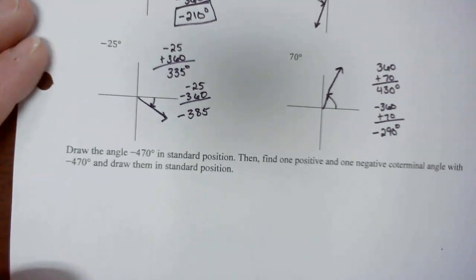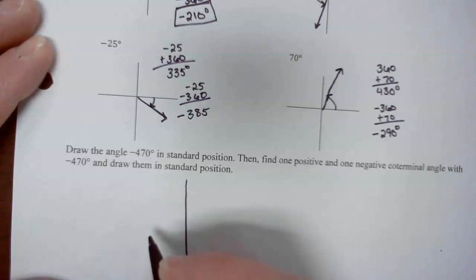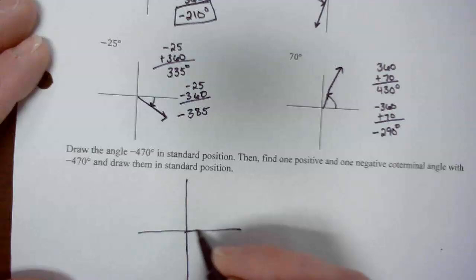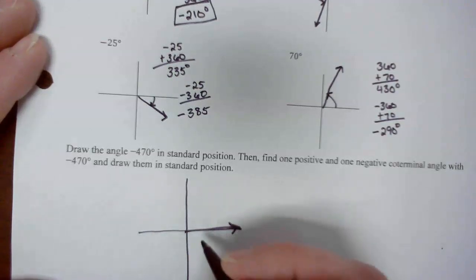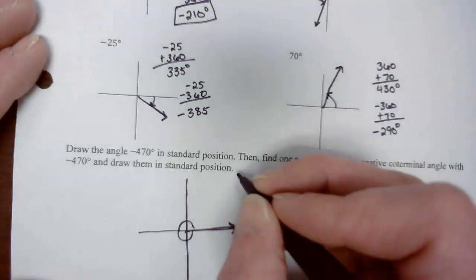All right, so let's try this one. Draw the angle negative 470. So let's think about that. So it starts here. Negative 470 would go around 360. And then how much more?